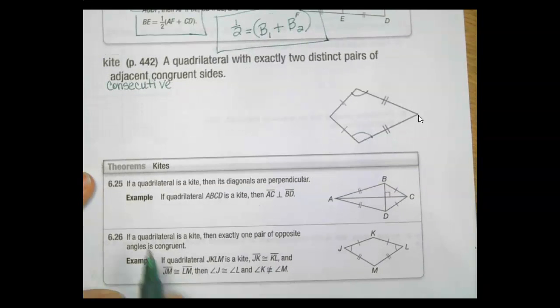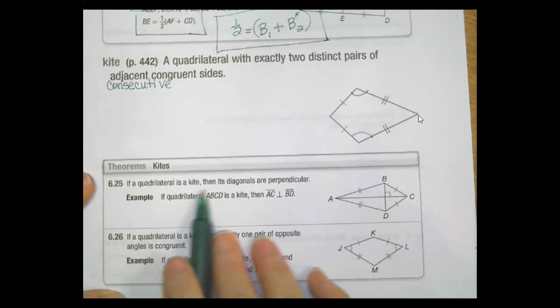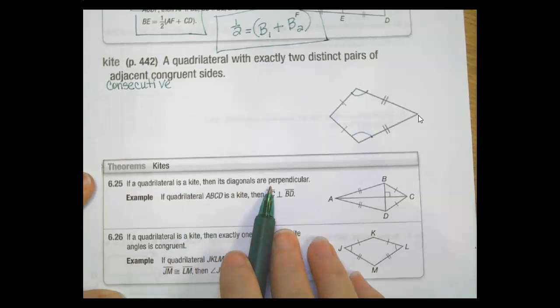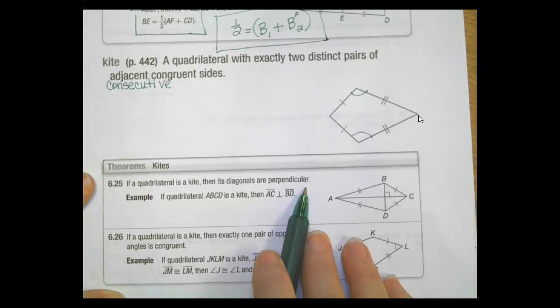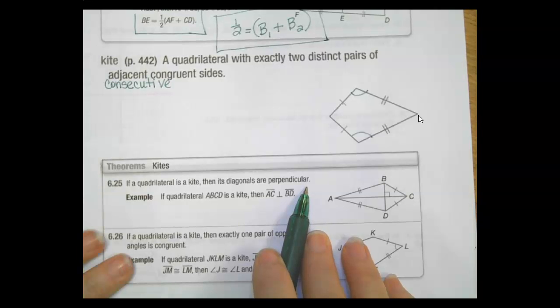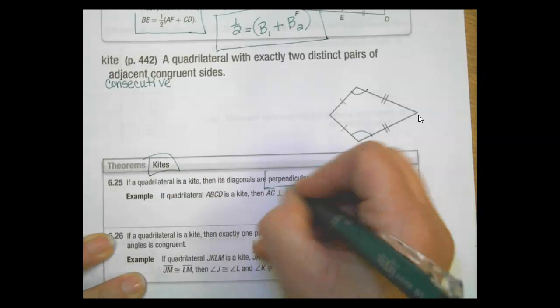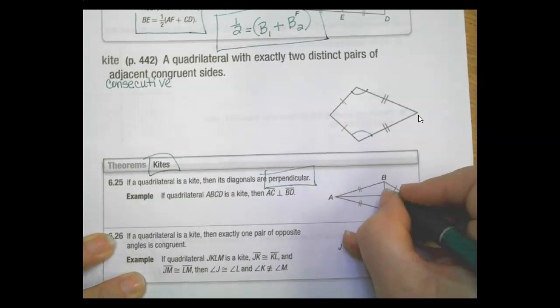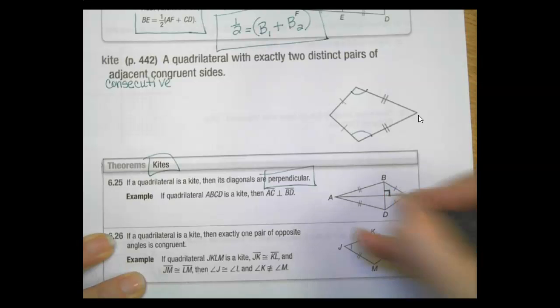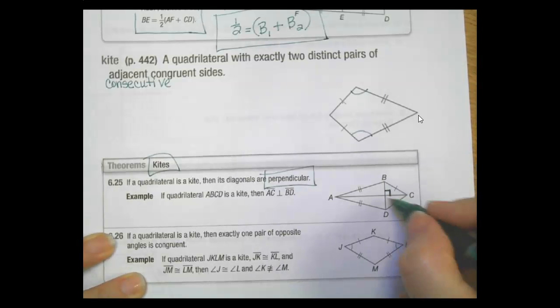Okay. If a quadrilateral is a kite, then its diagonals are perpendicular. So that's huge. So these are perpendicular. So it's a kite. We have that perpendicularity, which means we're doing like a Pythagorean theorem situation to find a missing value of this B, center, C, or something.